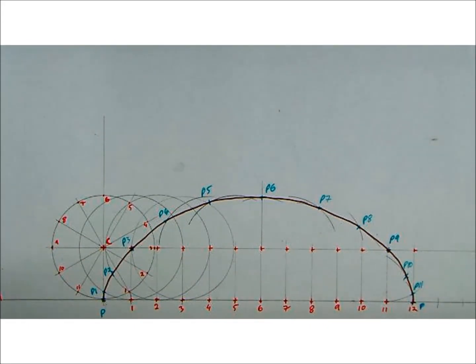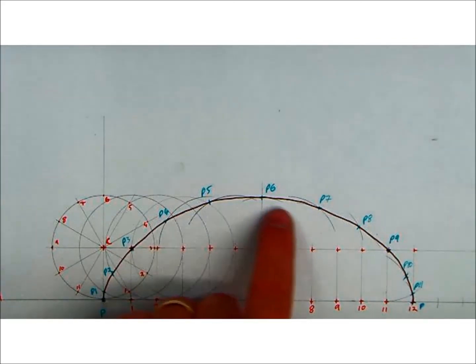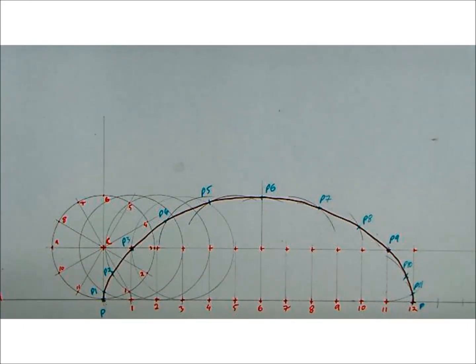Okay, so that is part B, the question done. Your locus of point P, and that is the path point P follows as your circle is rotating along that line.